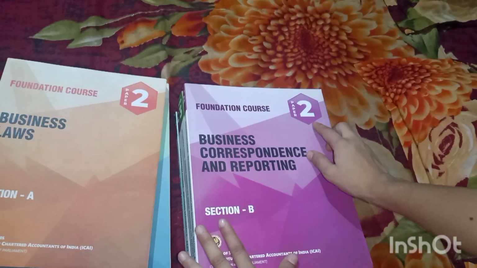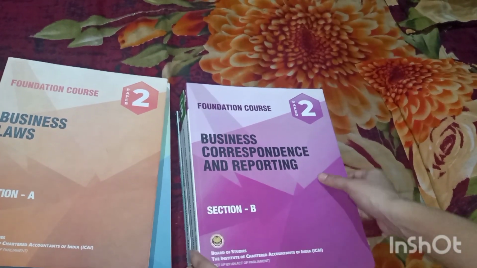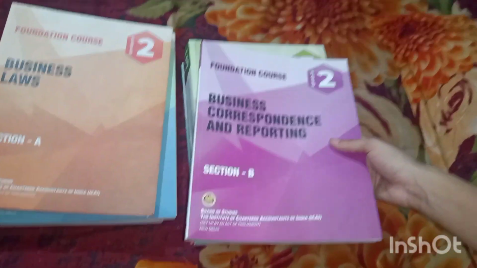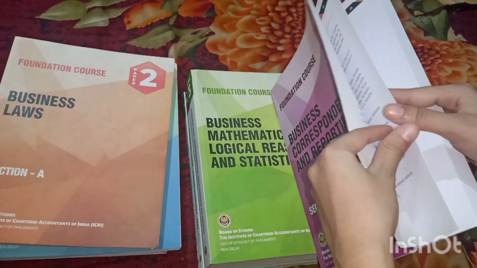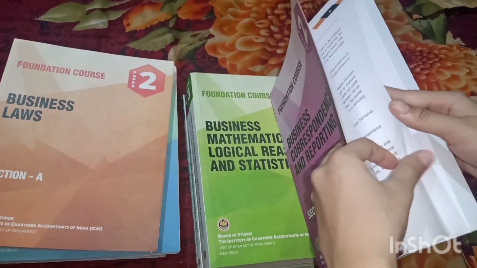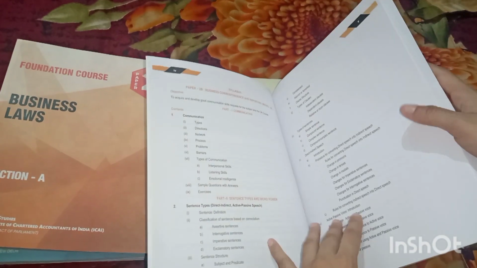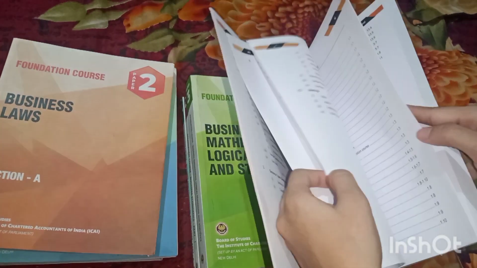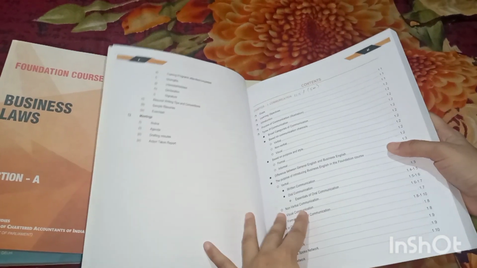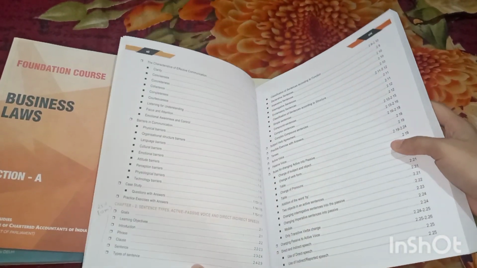This is section B of paper 2, business corresponding and reporting. This is a grammar book, okay. The second part of this grammar book of paper 2 is having 40 marks weightage and paper 2 is of 100 marks. Here are the contents.